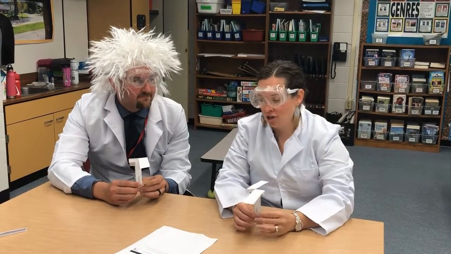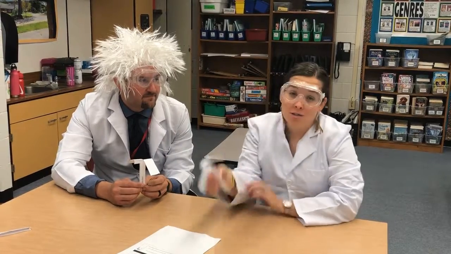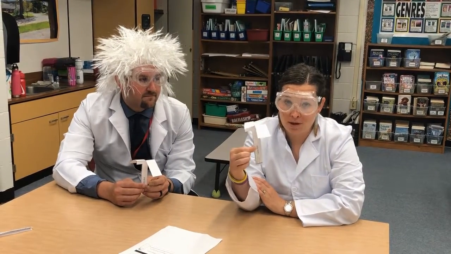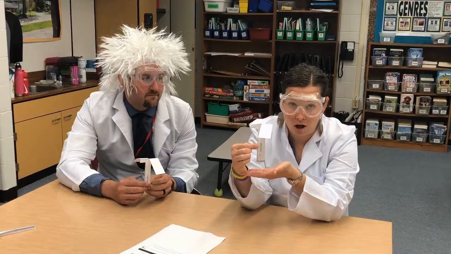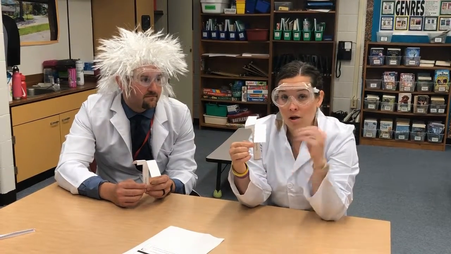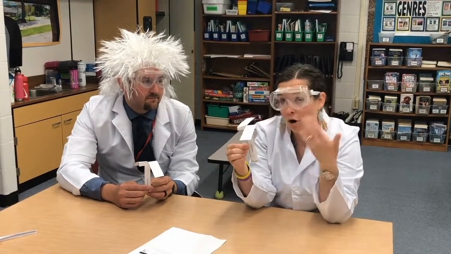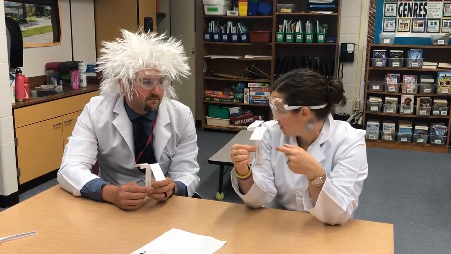Number 5, changing one variable. So I have the standard twirlybird. That means I have the one that we haven't changed at all. It's the one that we're going to base all of our other observations off of because you already know how the standard twirlybird flies.